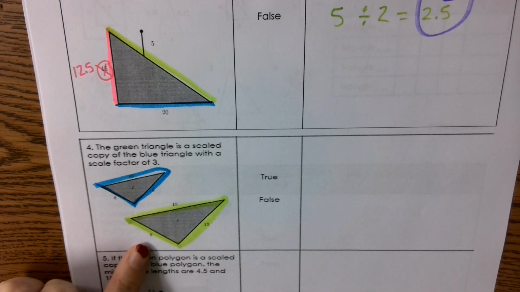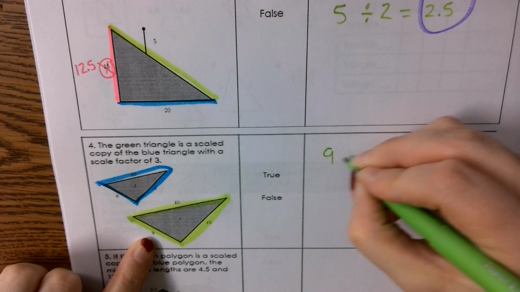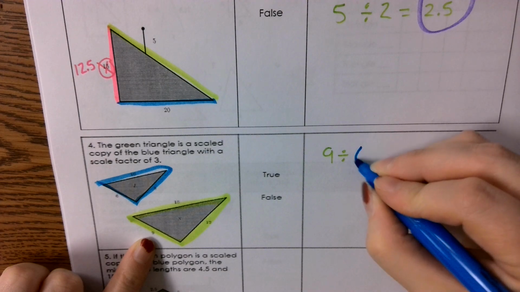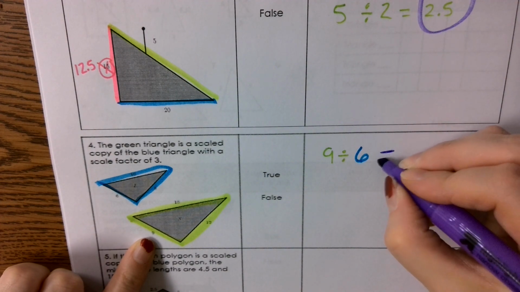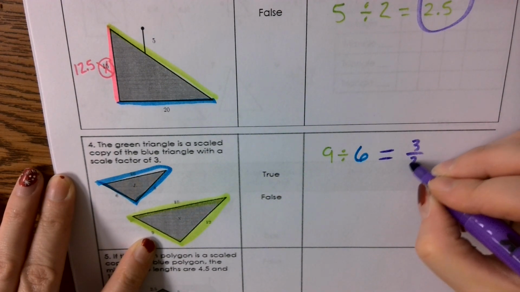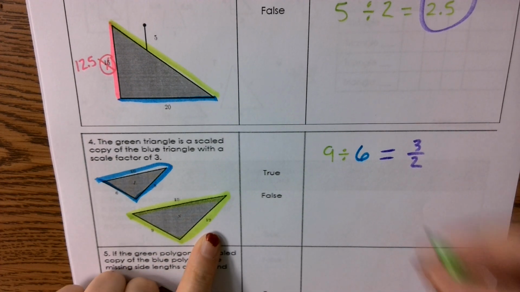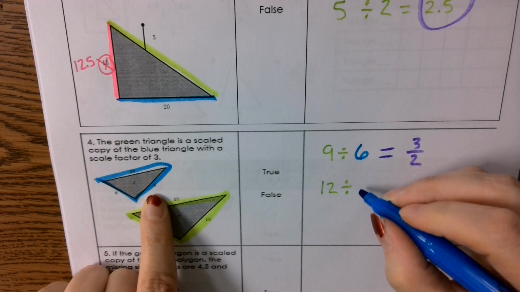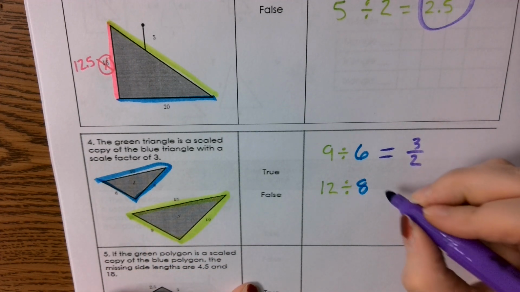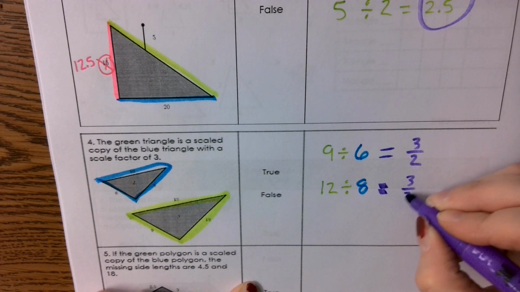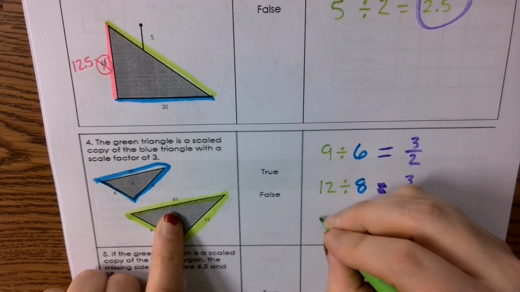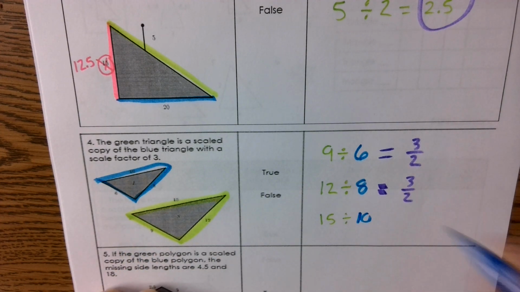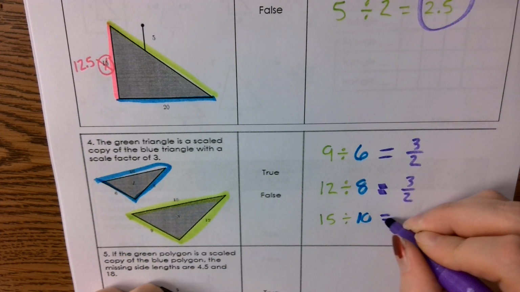If we take a look at the measurements, let's start with this 9. I'm going to take 9. What do I have to divide the 9 by? 6, right? The 9 and the 6 are going to be corresponding with each other. 9 divided by 6 is going to come out to 3/2. Okay, if I do the 12 on the green, what am I going to divide the 12 by? By 8, right? 8 on the blue. When I divide those out, that becomes 3/2. Then I'm going to do the same thing here. On the green, I'm going to take 15, and I'm going to divide it by what value on the blue? 10. And if I do 15 divided by 10, that's going to be 3/2.